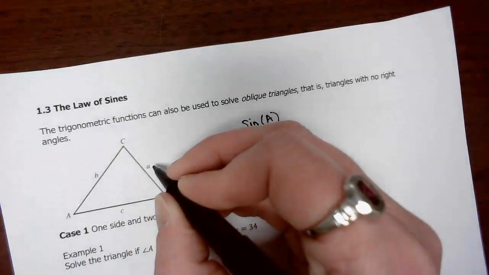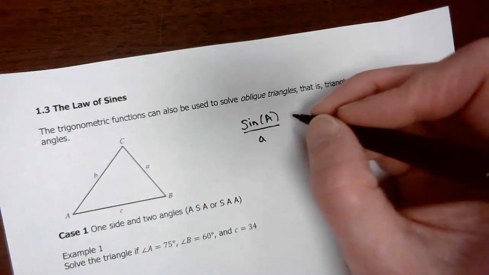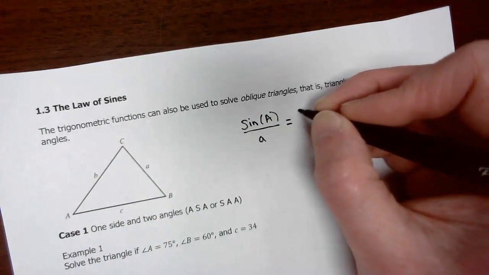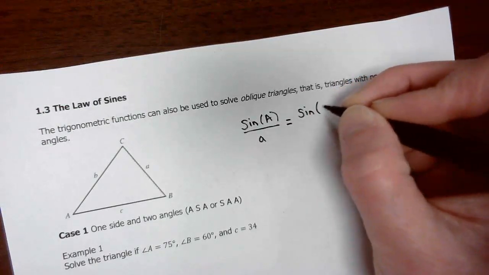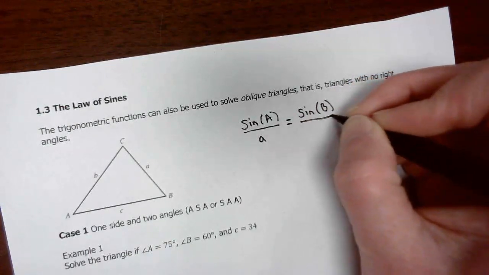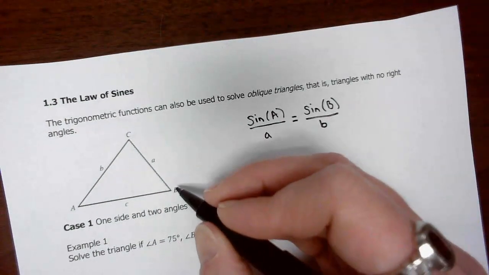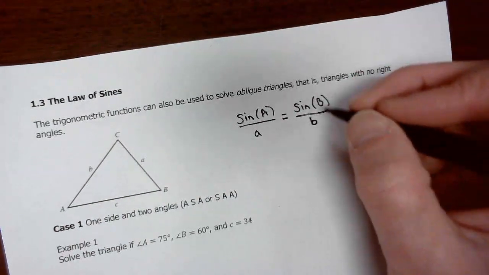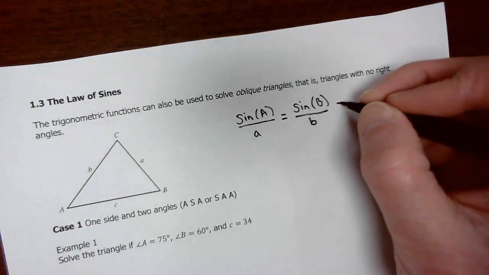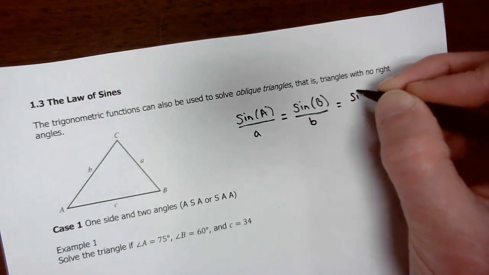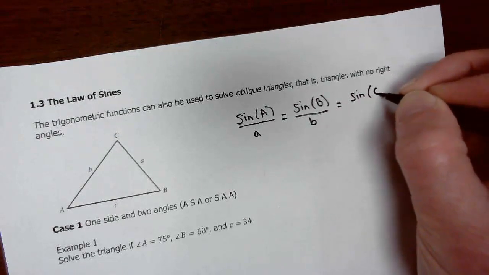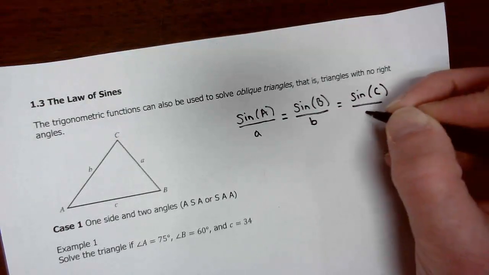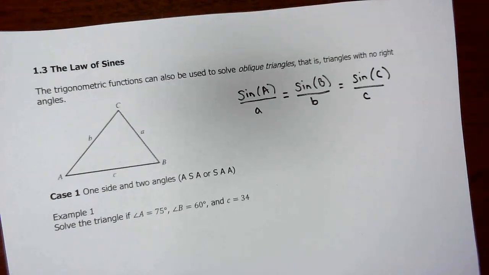So the sine of angle A over the side across from it is the same ratio as the sine of angle B is to little b. So angle B and the side across from it. And guess what? That ratio is the same as the sine of angle C is to little c.